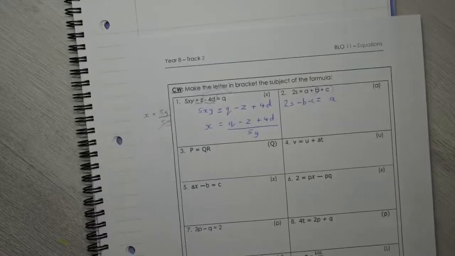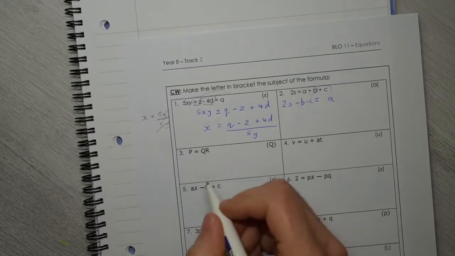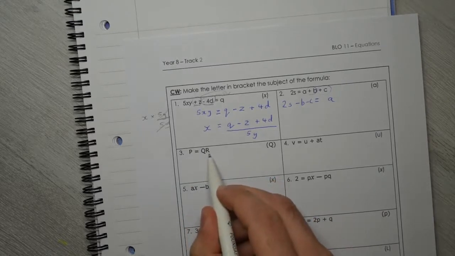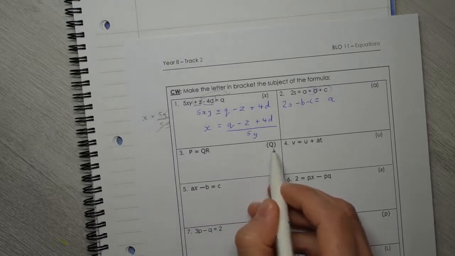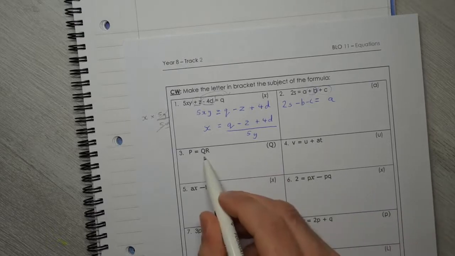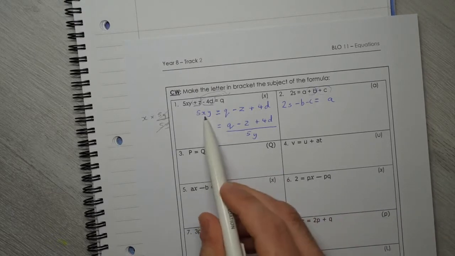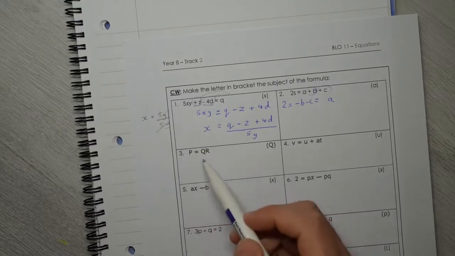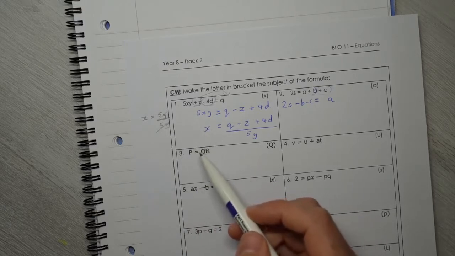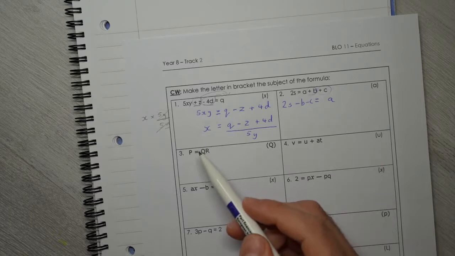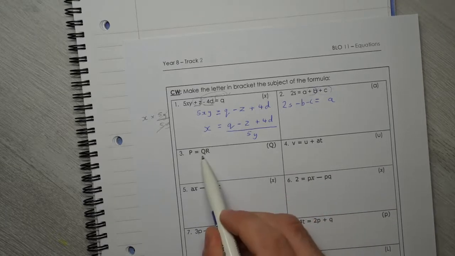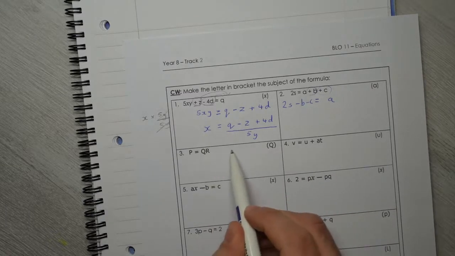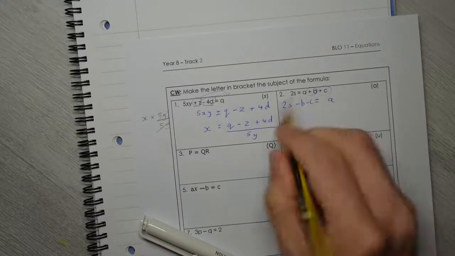Question 3. We have P is equal to QR, and we need Q as the subject of the formula. Now, as I have mentioned before, in question 1 and even the examples on page 11, when we have QR, it means Q times R. Now, let me write it down.